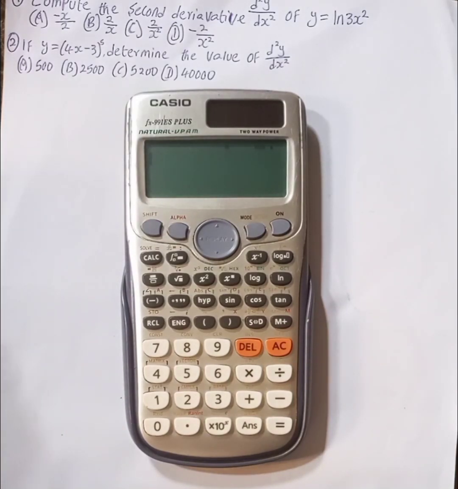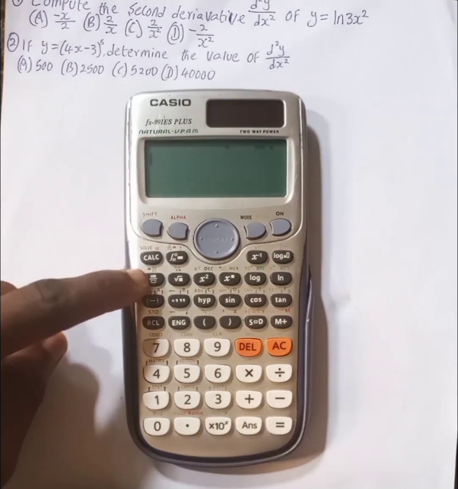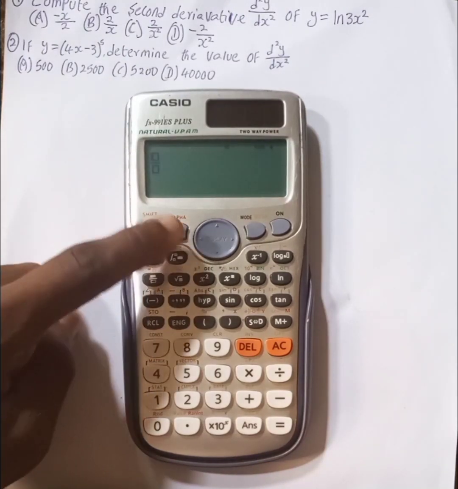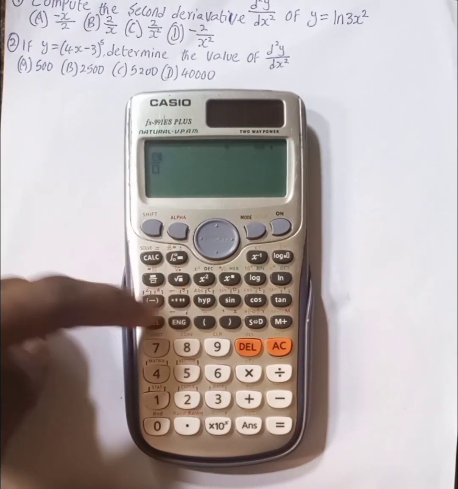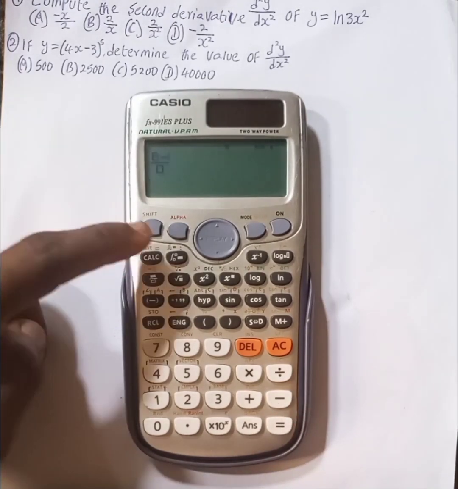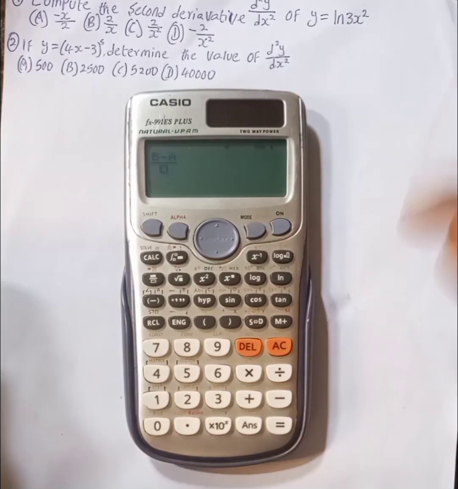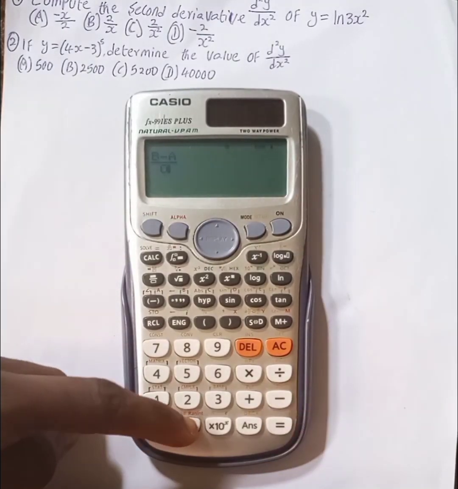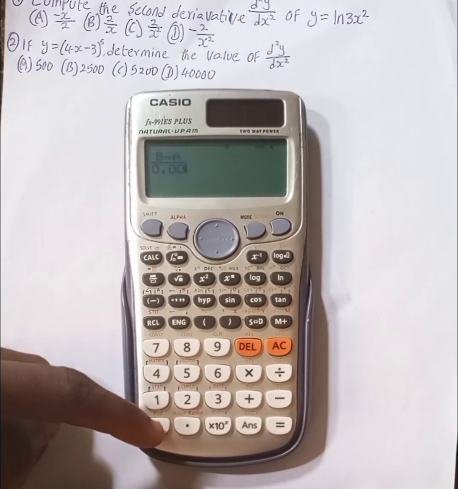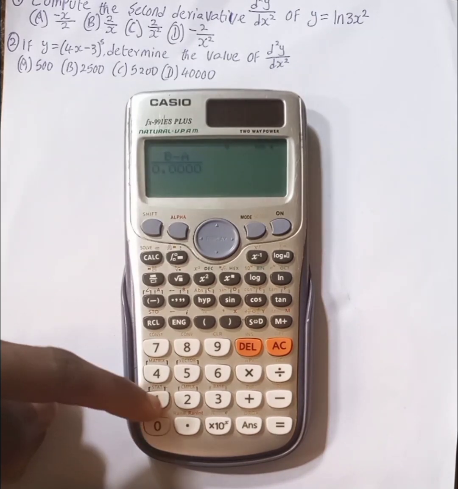We are going to do B minus A divided by the constant. So let's do it now. We'll now do alpha B minus alpha A, then divided by 0.00001.